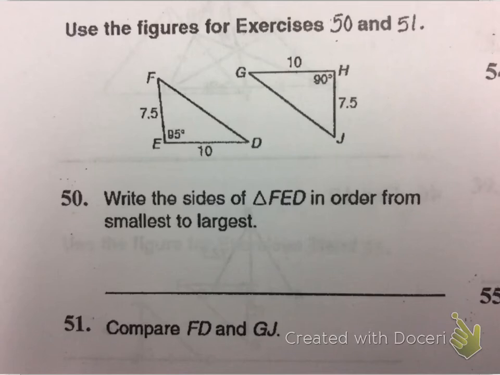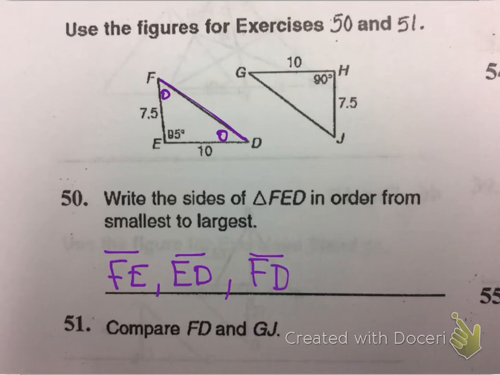Alright, use the figures, write the sides of triangle FDE in order from largest to smallest. So let's go with this. Alright, so since these two angles both have to be acute, you know that this side has to be longer than these other two. So in order, FE is the smallest side, ED would be the next side, and FD would be the final side in order of largest to smallest.